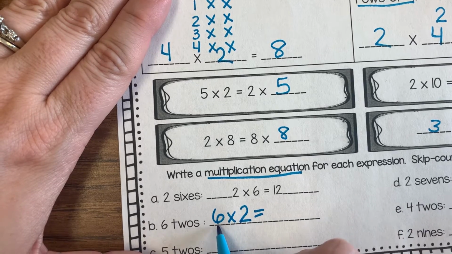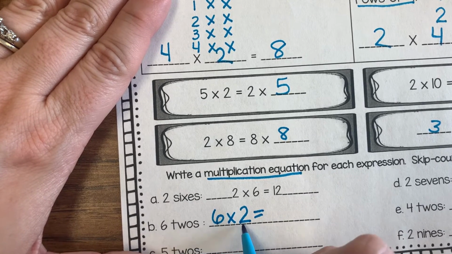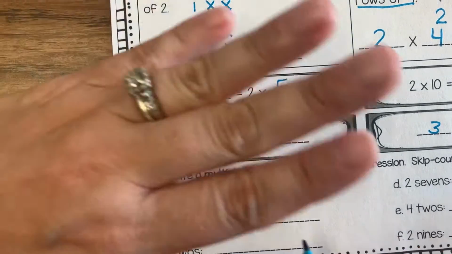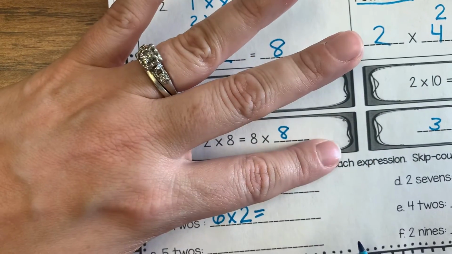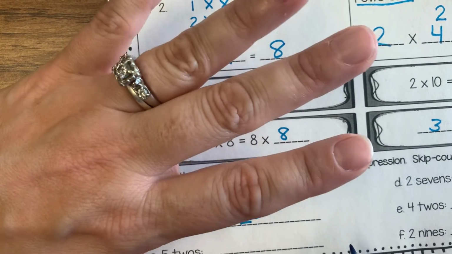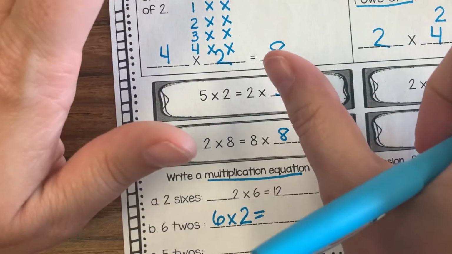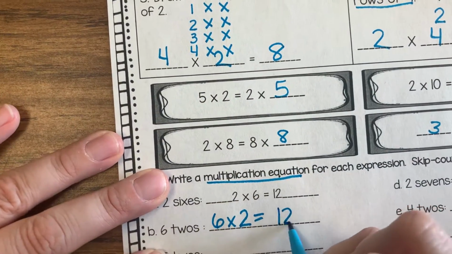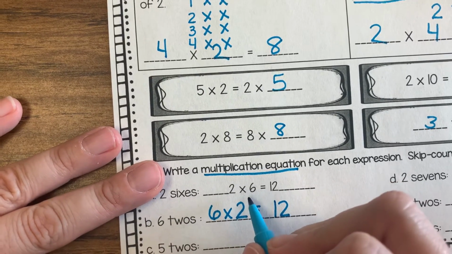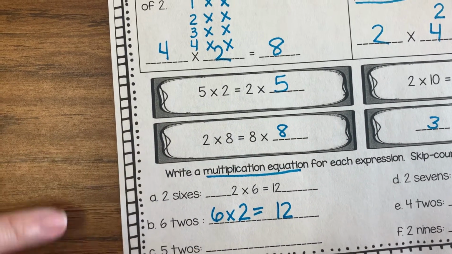Now I could count by 6s, 6, 12, or I could count by 2s 6 times. 6, 12, 18, 20. That's the wrong way to do it. We're counting by 2s: 2, 4, 6, 8, 10, 12. But it gave us the answer here too, by the way, because it's commutative. Either way you put the factors, you'll get the same answer.